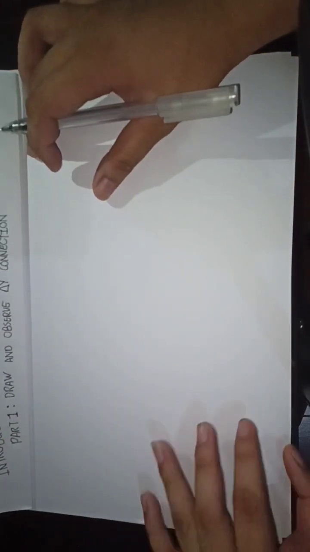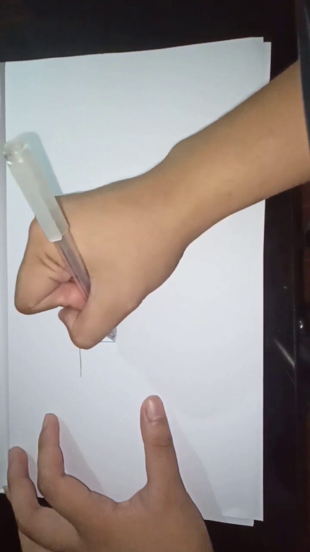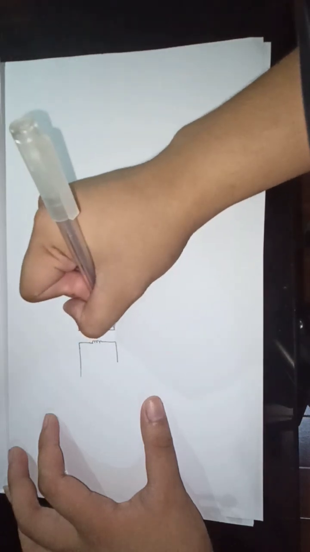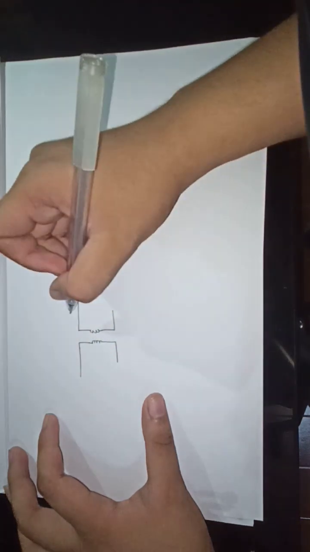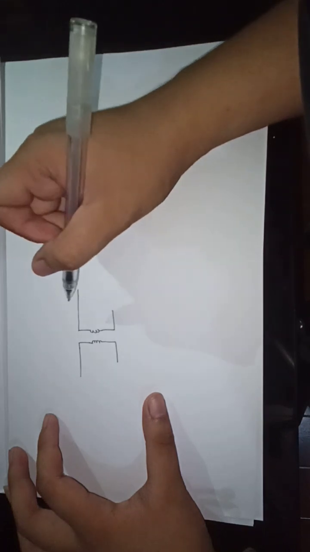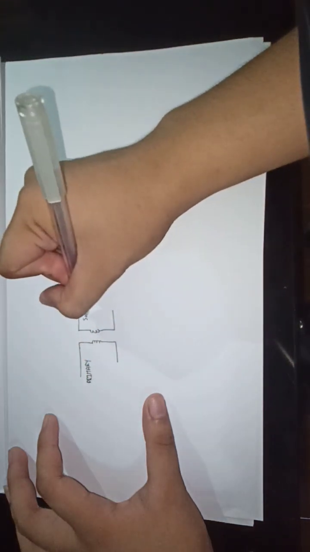To begin, let's first draw a single phase transformer with two windings. What we have here on the left side is the primary side, or the higher voltage side, or the source side. And on the right is the secondary side, or the low voltage side, or the load side. This is the primary side. And this is the secondary side.